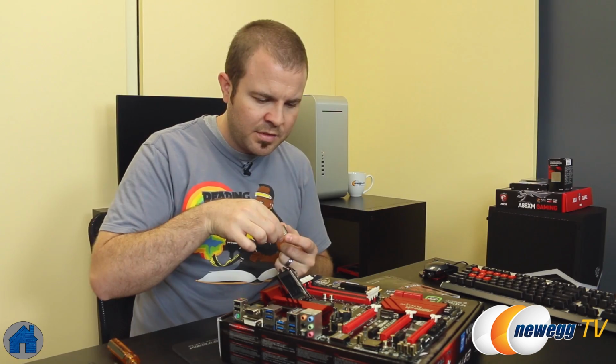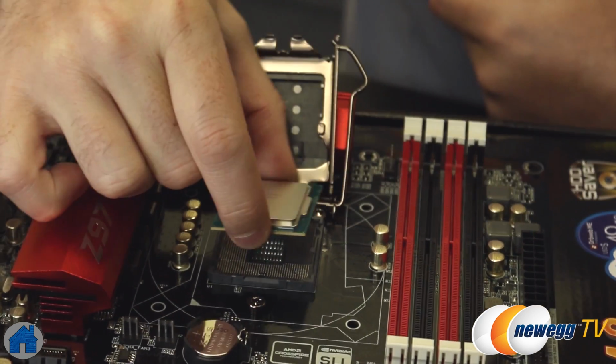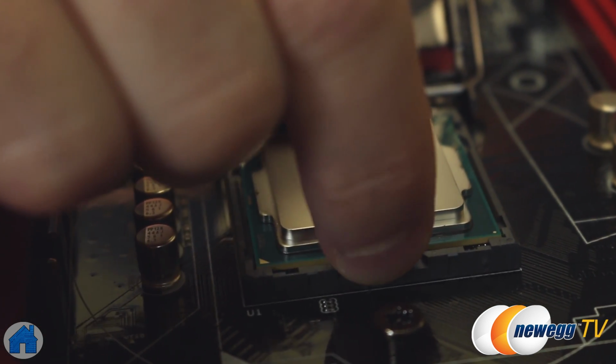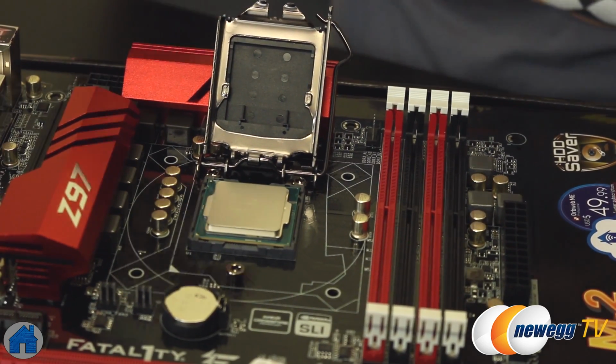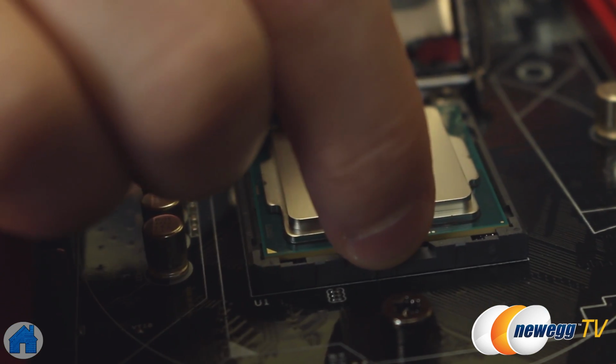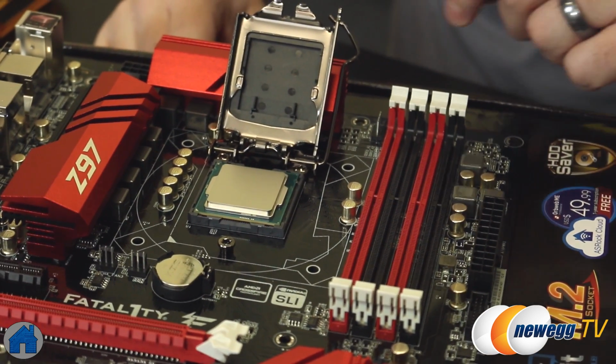So I'm going to grip the CPU by the top and the bottom, like so. I'm going to line it up, and I'm going to drop it straight down into the socket. And bear in mind that you don't need to put any pressure down on it. It should just drop right in there. If you want to make sure it's seated right, I can give it just the lightest little jiggle right there. That'll make sure it's sitting in the socket properly.